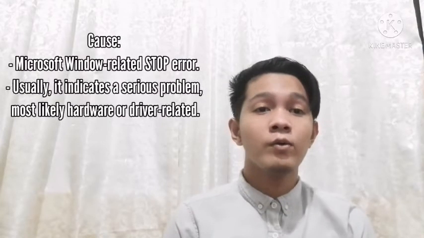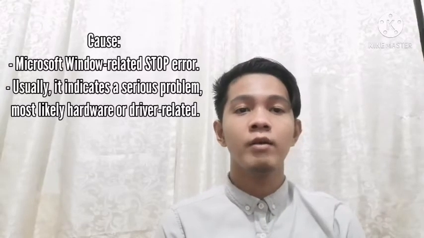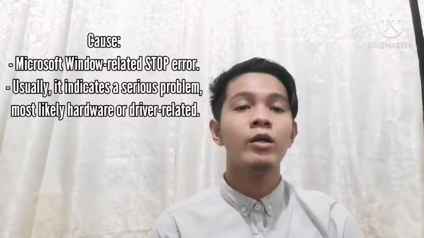One of the causes of this problem is a Microsoft Windows related stop error. Usually it indicates a serious problem, most likely in hardware or driver related.